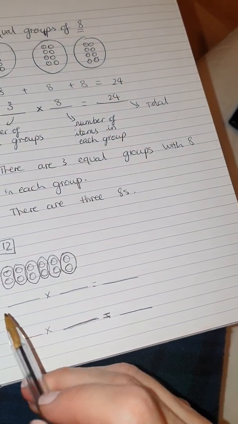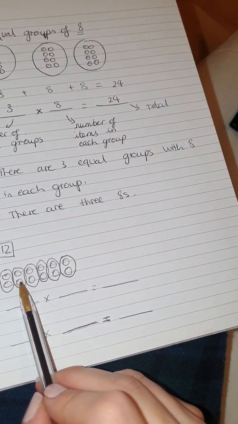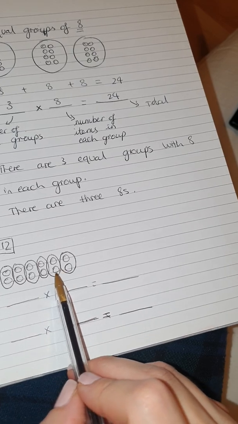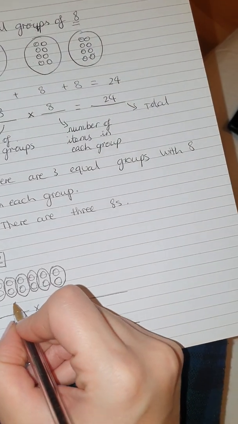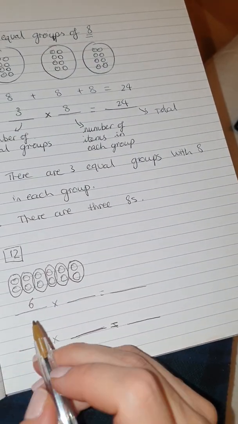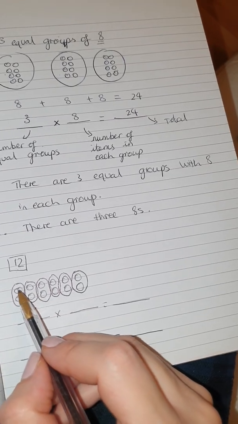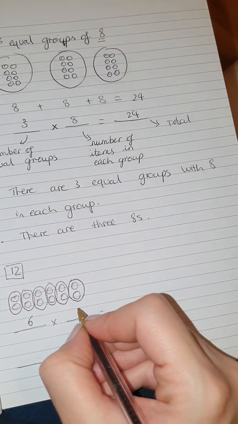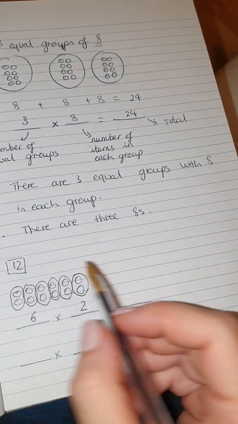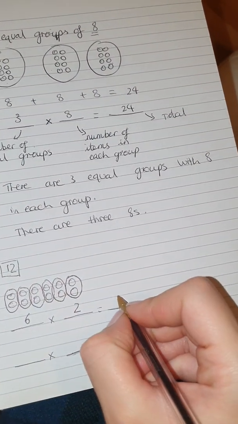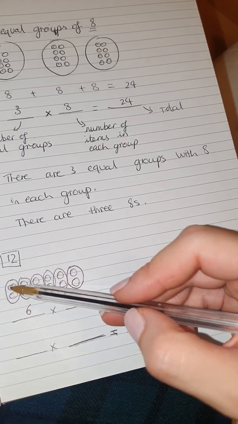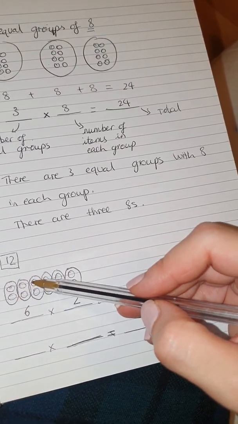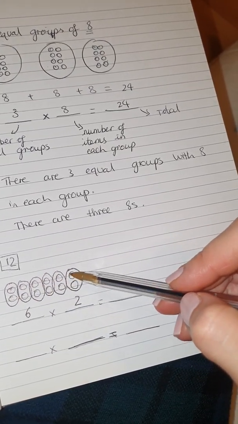And how many equal groups do I have? 1, 2, 3, 4, 5, 6. So I have got 6 equal groups. How many items are in each group? 2. There are 2 items in each group. So 6 times 2 equals, well, I know I had 12 counters. I can count again to double check. 2, 4, 6, 8, 10, 12.